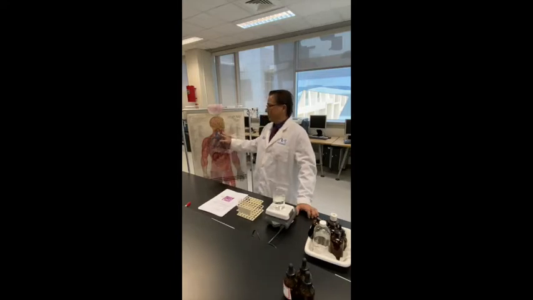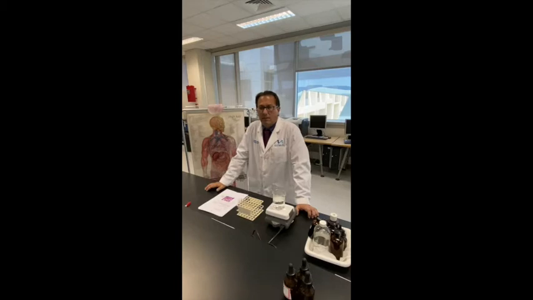In today's lab we're going to be looking at the digestive system. More importantly, the entry to the digestive system. We'll be talking about salivary glands and the effects that enzymes that they produce have on food that we eat.